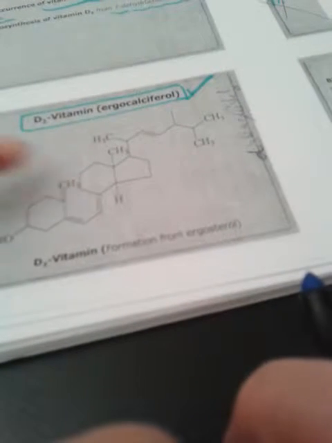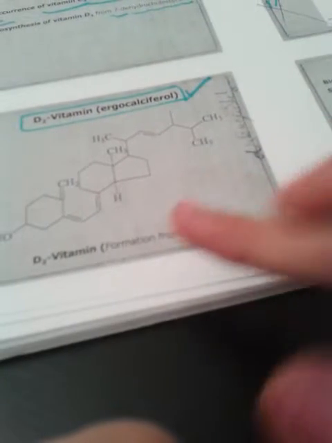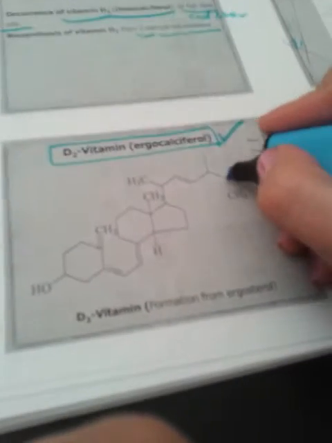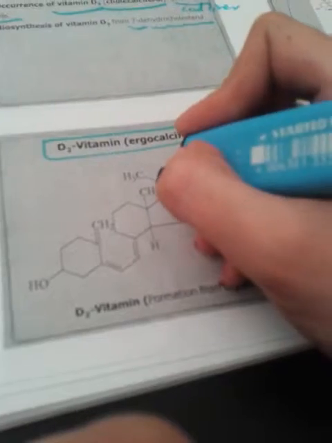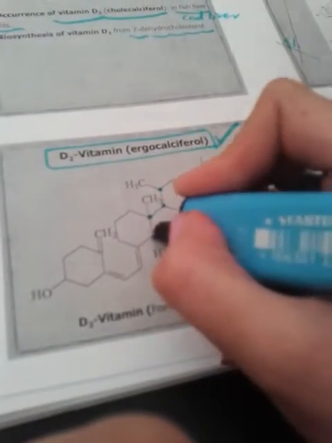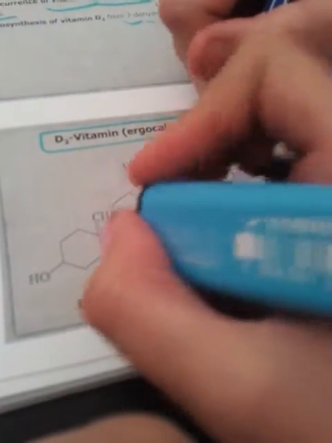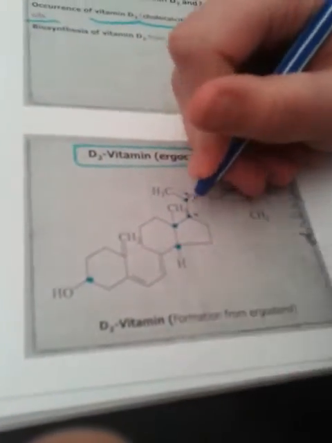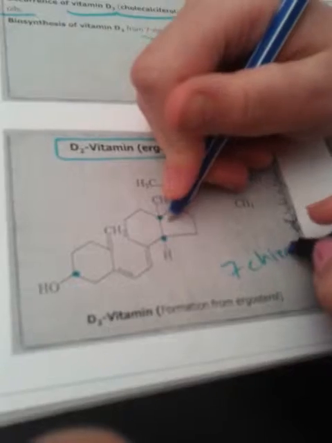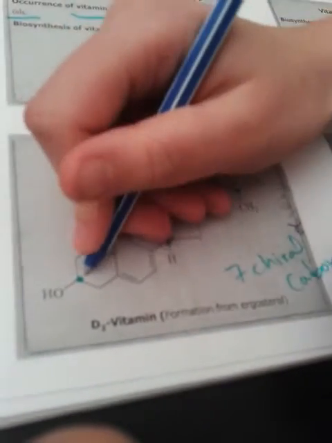Why does it have two dots for this one? Okay, double bond. Tell me where is the chirality? 1, 2, 3, 4, 5, 6, 7 chiral carbon. Understand? 7 chiral carbon.